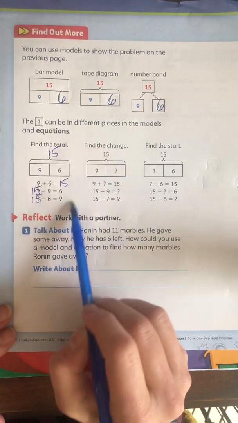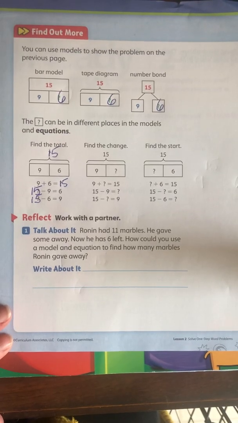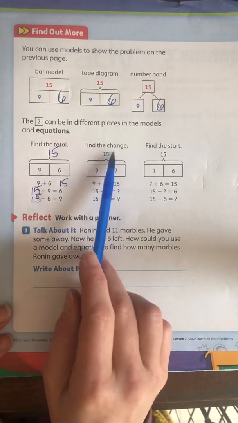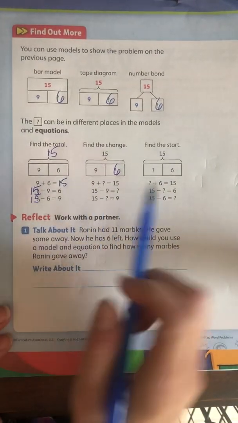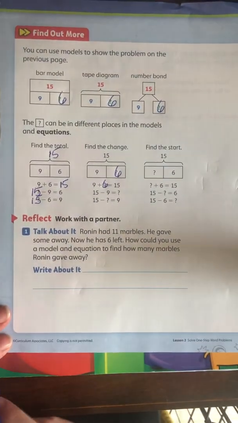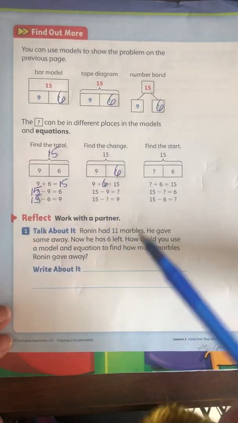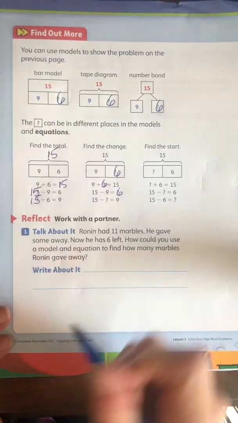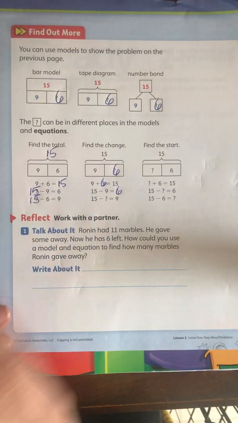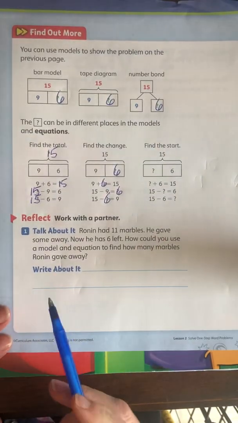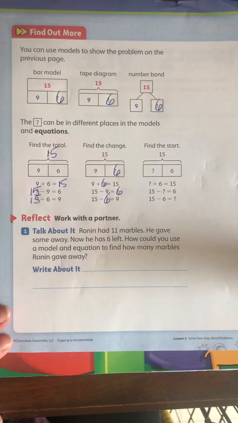Okay, now we need to find the change. Here's 15, 9 and what's missing now? Remember the numbers are 15, the parts are 9 and 6. So 9 plus 6 equals 15. 15 minus 9 is 6. And 15 minus 6 is 9. Those are all related facts. Once we figure this one out, we can figure out all of these number sentences.